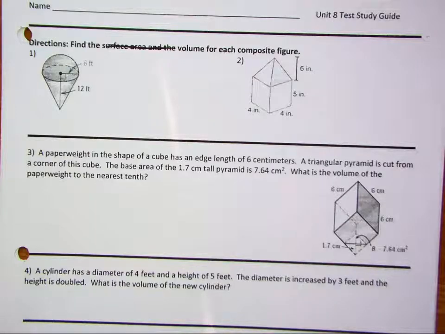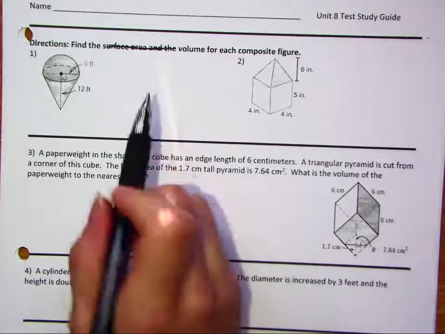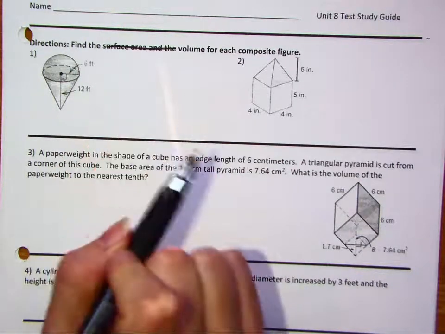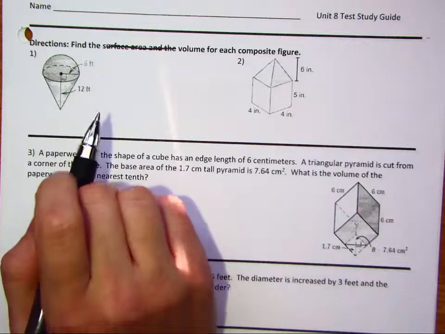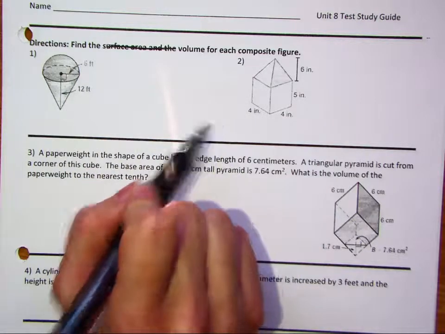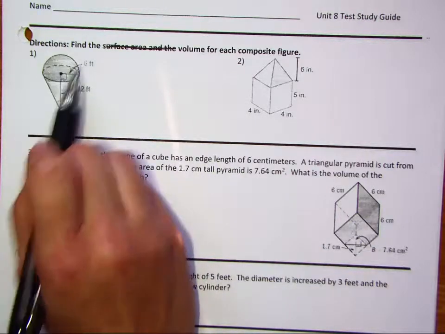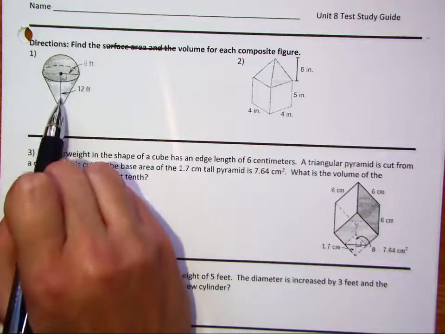This is numbers 1 and 2 on the test study guide. So on numbers 1 and 2, you were supposed to cross out, we're not doing surface area at all, we're just in volume. So we're going to find the volume of these composite shapes. On this one here, I see a hemisphere, that's half of a sphere, and I see a cone.